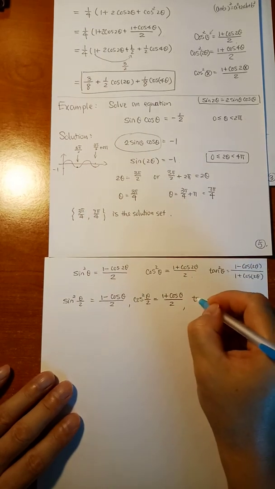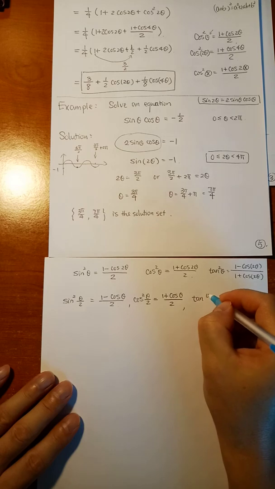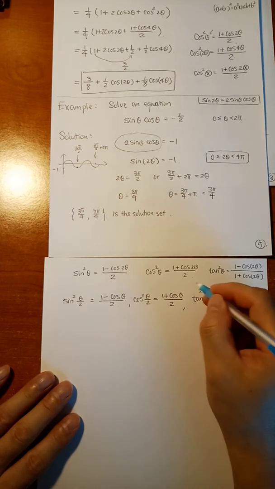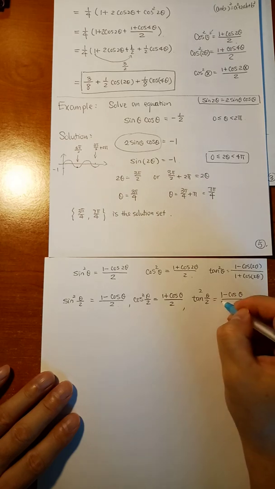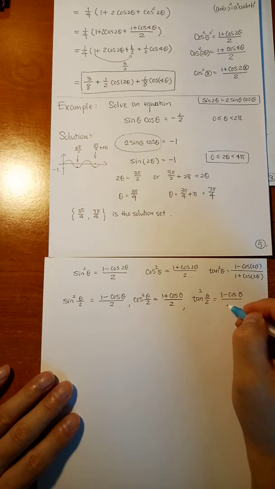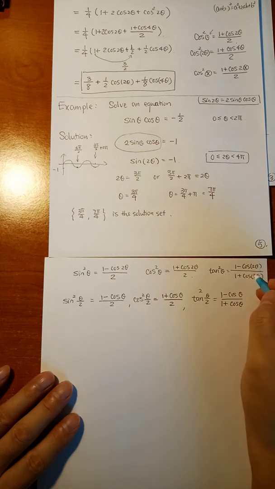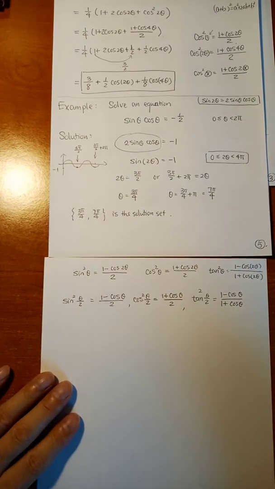And tangent of theta over 2 squared is 1 minus cosine theta over 1 plus cosine theta. So this coefficient 2 is absorbed by the denominator 2.